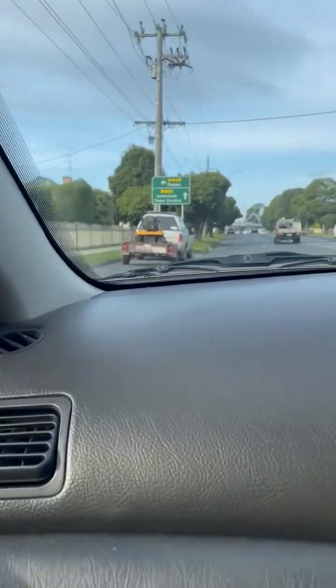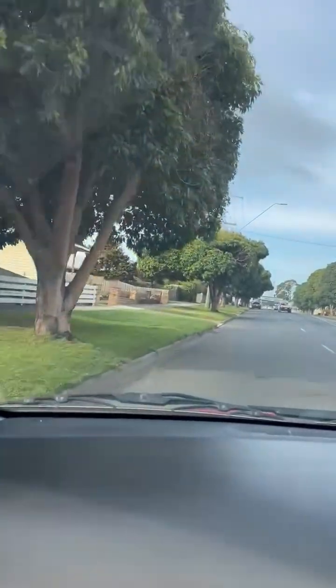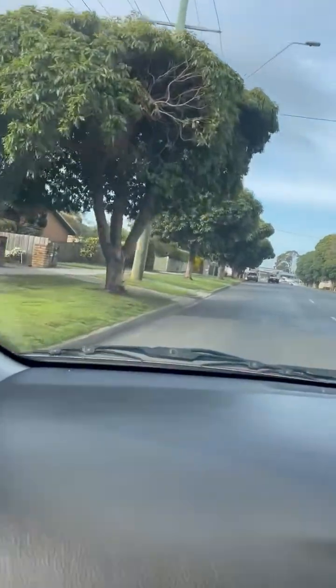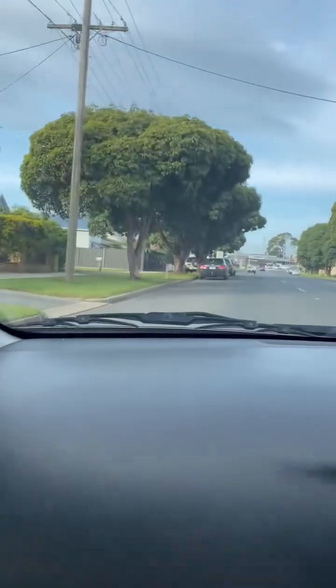In the left lane. When safe, move to the right lane. So if it is not safe, can you change the lane? If it's not safe, no. Okay, so when safe, move to the right lane.